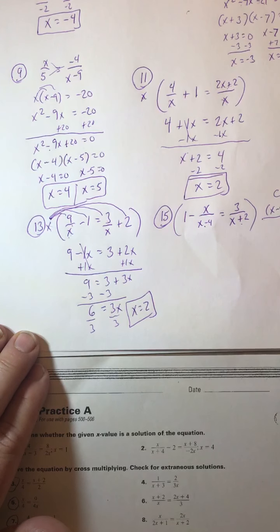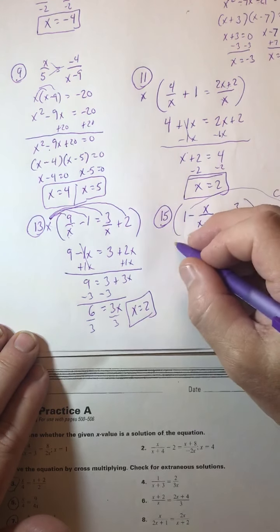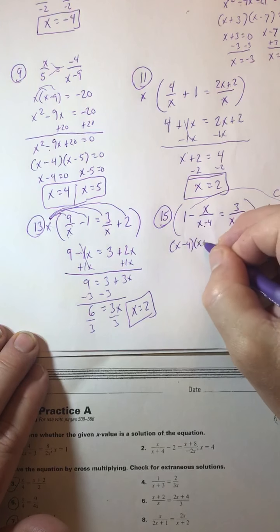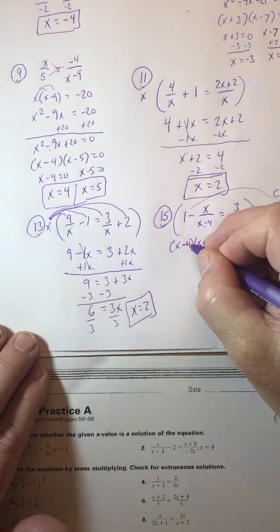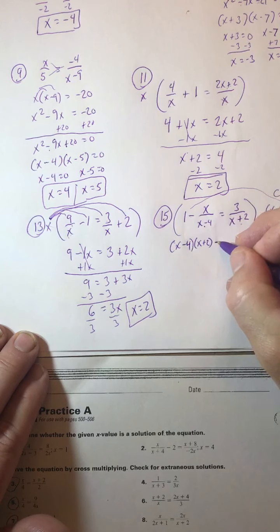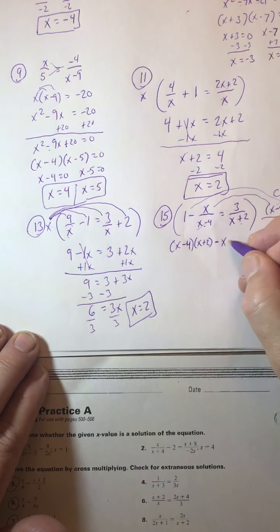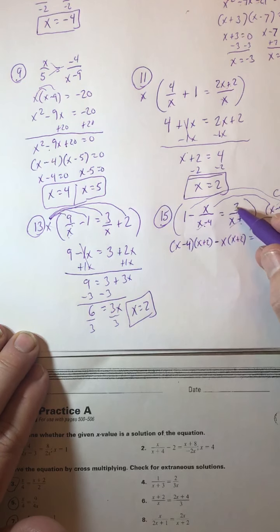So when I multiply the first term by it, that's a 1. I'm going to get x minus 4 times x plus 2, minus, then I multiply the second term by it, and the x minus 4's cancel out, so it leaves me with x times x plus 2, and then multiply the last one by it. The x plus 2's cancel out, so it leaves me with 3 times x minus 4.